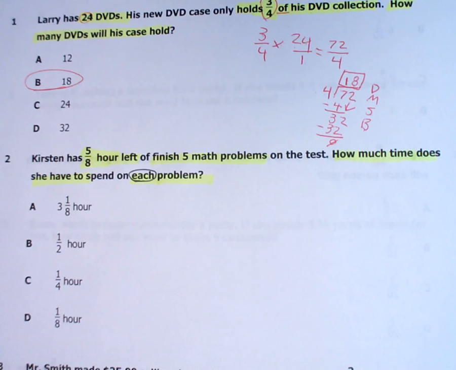Well, if you have less than an hour left to finish 5 math problems, that means you have even less time to finish each problem, right? That makes sense. If I have less than an hour to finish 5 problems, I have even less time than that to finish each one of those 5 problems. So we're getting to a smaller number. So you see each, you know we're heading to a smaller number, it will be divide. So this is a division problem.